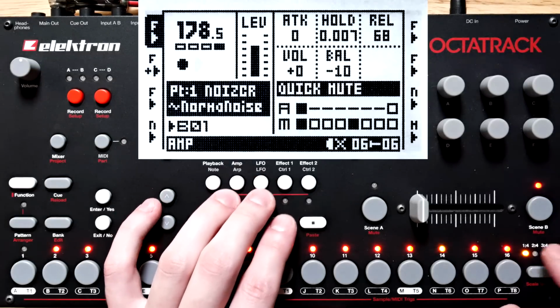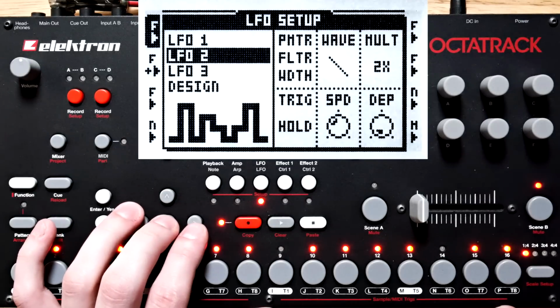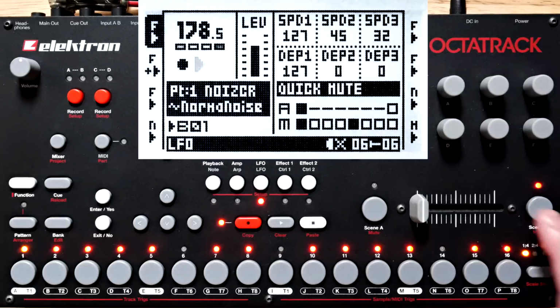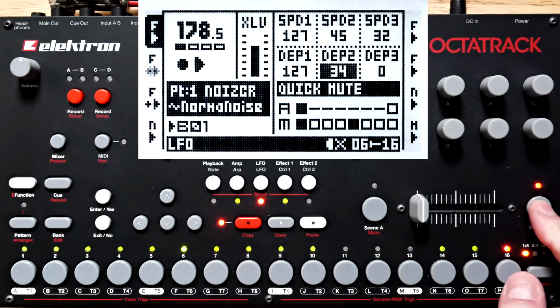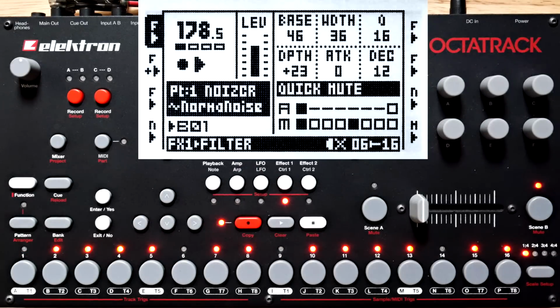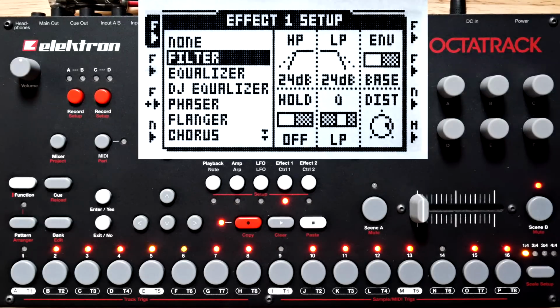For LFO modulations on this track, we have the randomized start position discussed earlier, as well as filter width modulation, but this filter width modulation is disabled by default and only comes into play when activating scenes. Here are the default settings for the filter on this track, and this filter has been significantly altered from the standard configuration in the setup page.